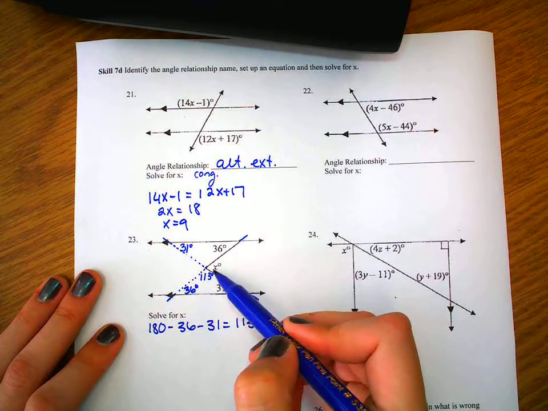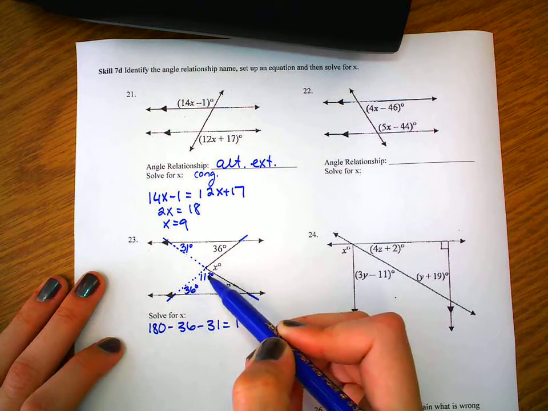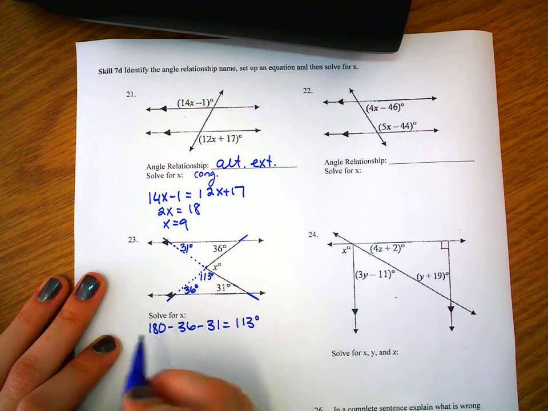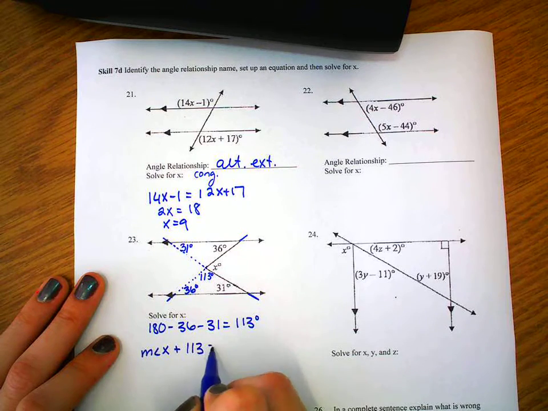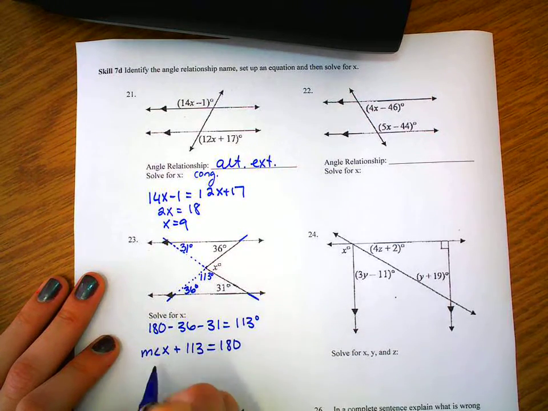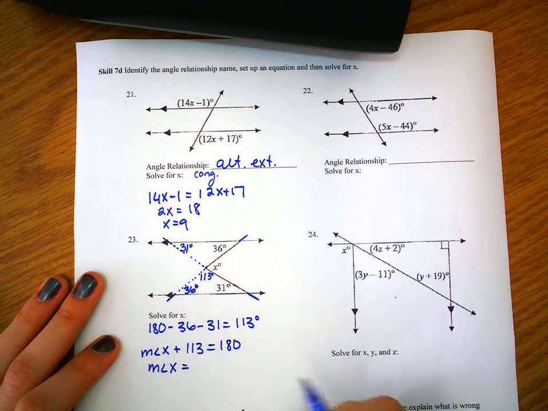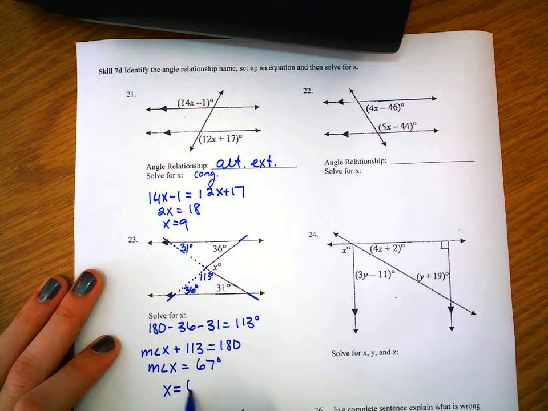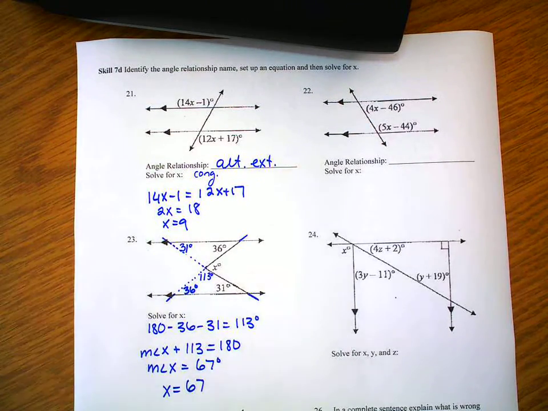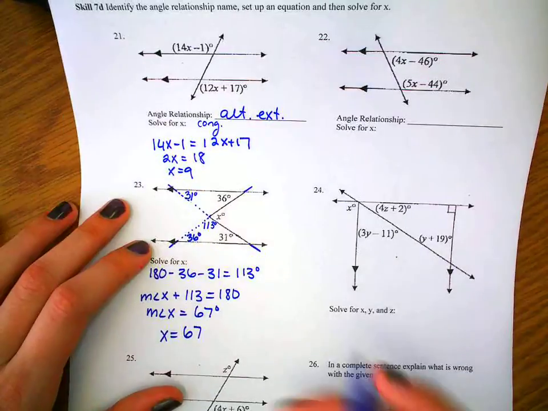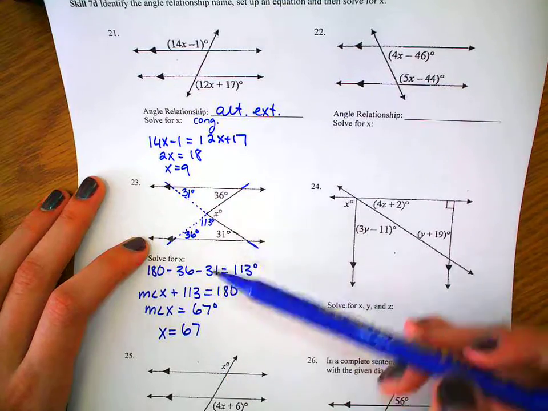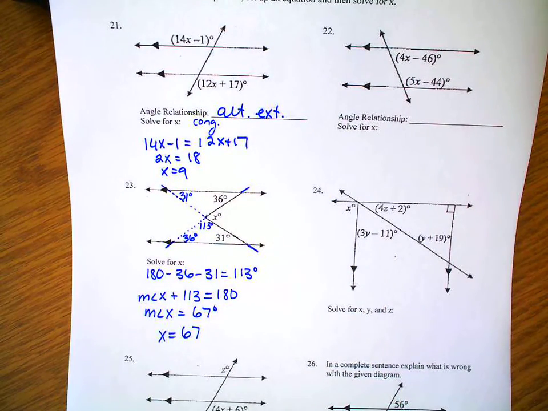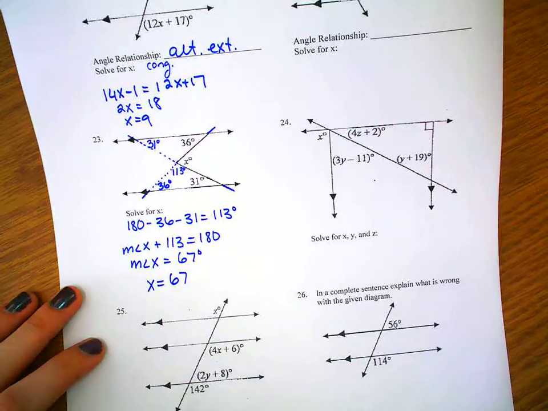And then I know that the angle x, the one that we're looking for, and the one that measures 113 form a linear pair. So the measure of angle x plus that 113 equals 180. I can find the measure of angle x by subtracting 113 from 180. I'm left with 67 degrees. So x equals 67. This is a little bit complicated, but if you can visualize it and see the different angle relationships, and know that the sum of the interior angles of a triangle is 180, you should be able to find the value for x.